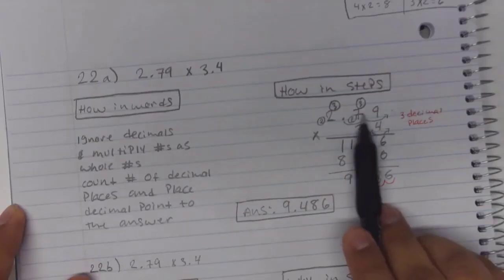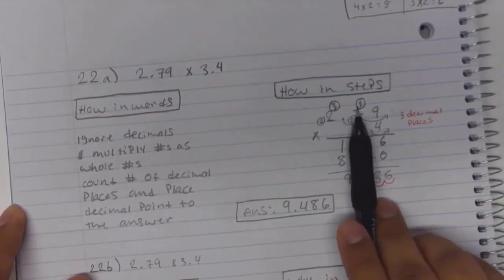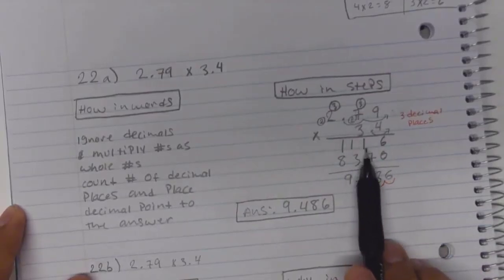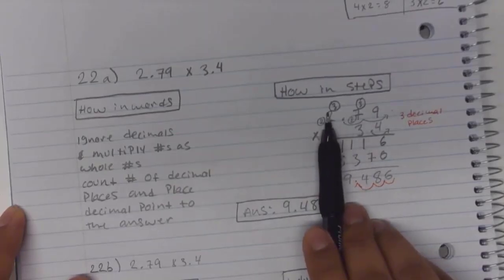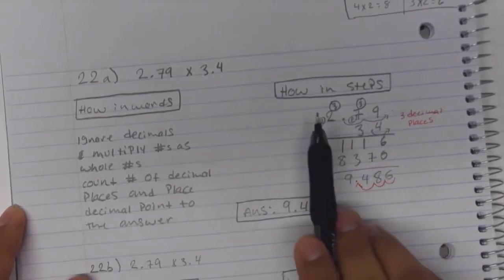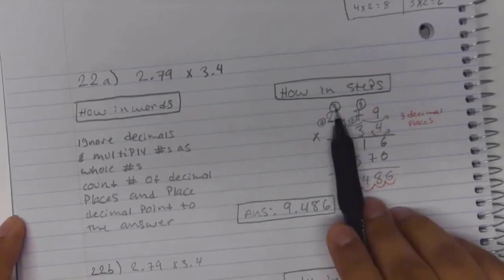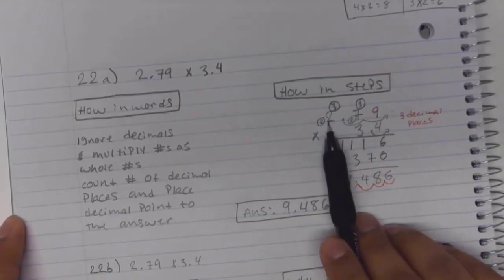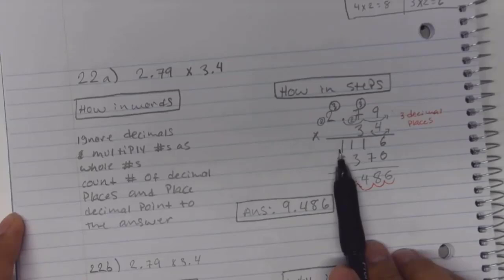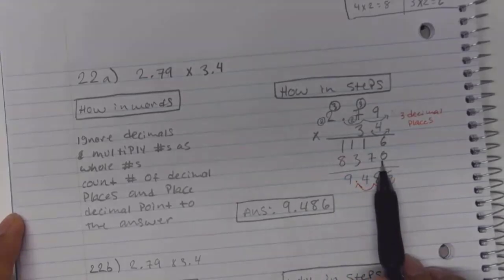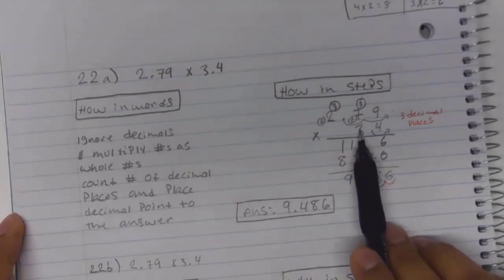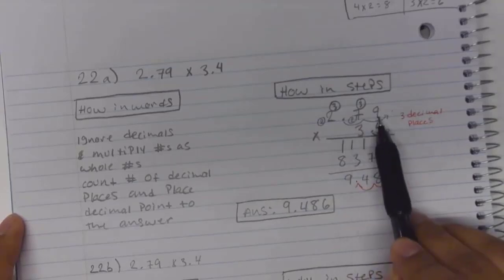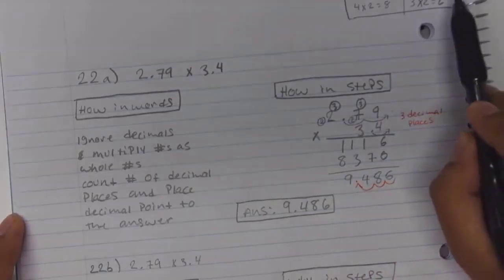And so 4 times 7 would be 28 plus the 3. That would be 31. We put the 1 right there and carry over the 3. Then 4 times 2 would be 8 plus that 3. That would give us 11. Then we put a 0 right there, and then we start multiplying the next number, which is 3 times 9. That would be 27.